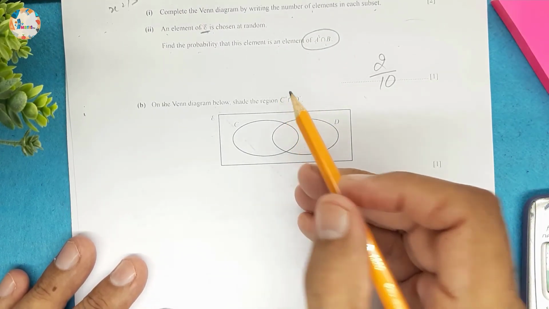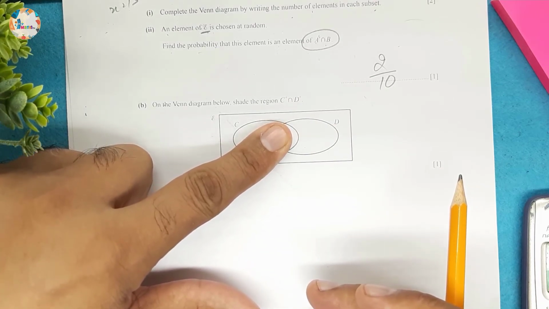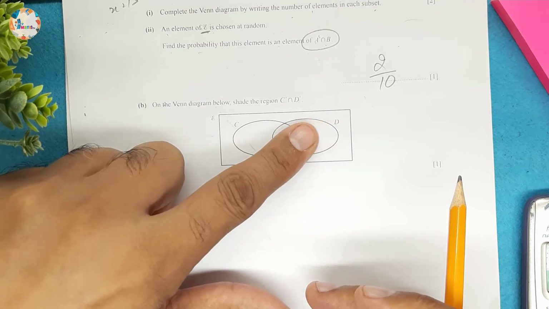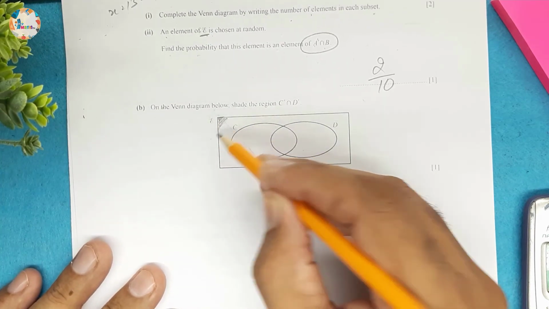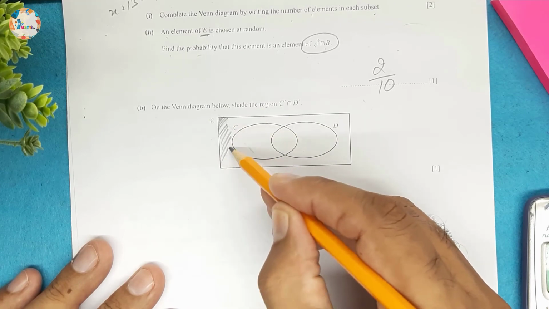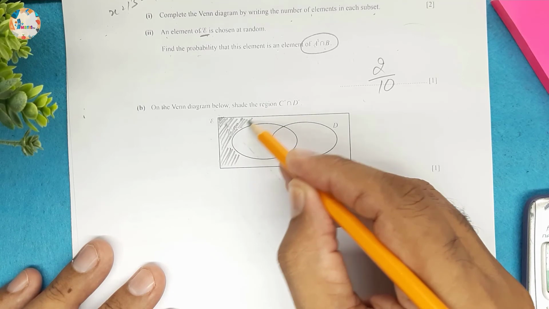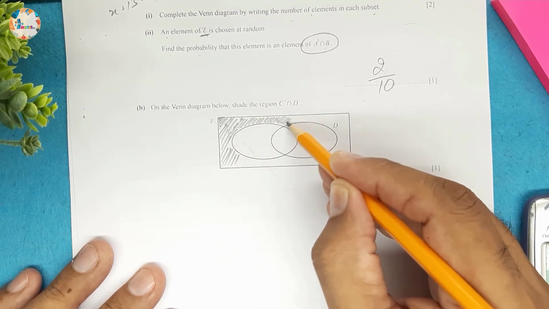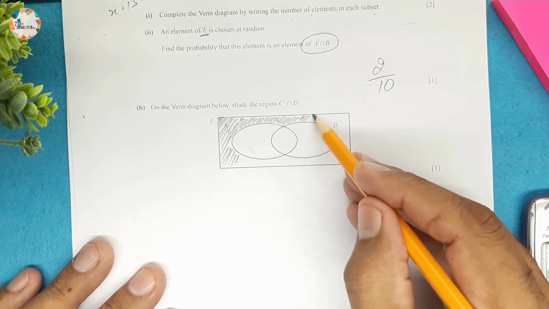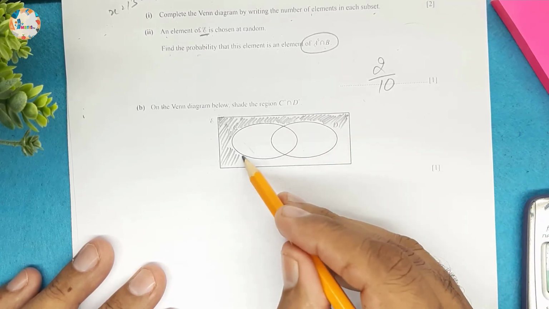Then in this Venn diagram we have to shade the region, and the region they are saying is C complement intersection D complement. C complement means not in C, and D complement means not in D. So the remaining region will be the outside, not in C and not in D. We cannot go into C and we cannot go into D. Those are out of bounds for us.